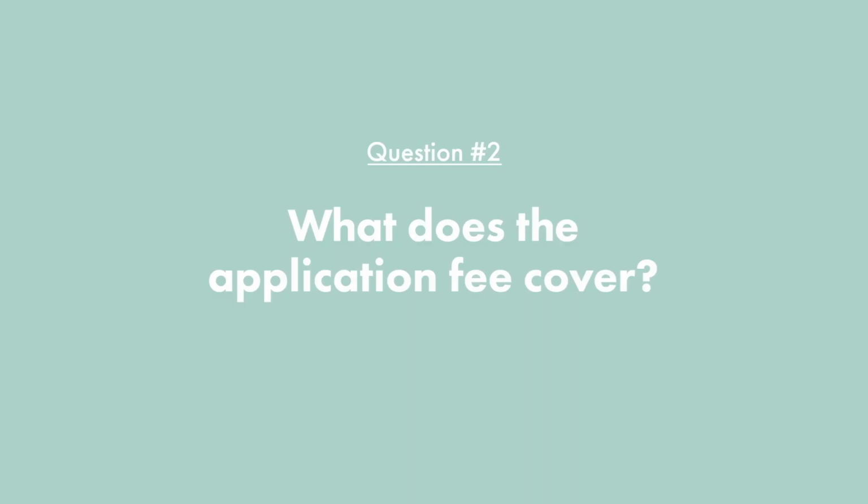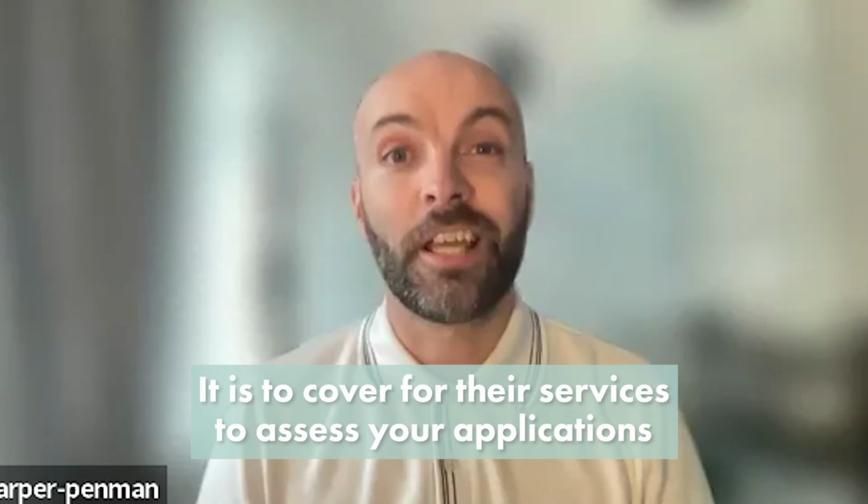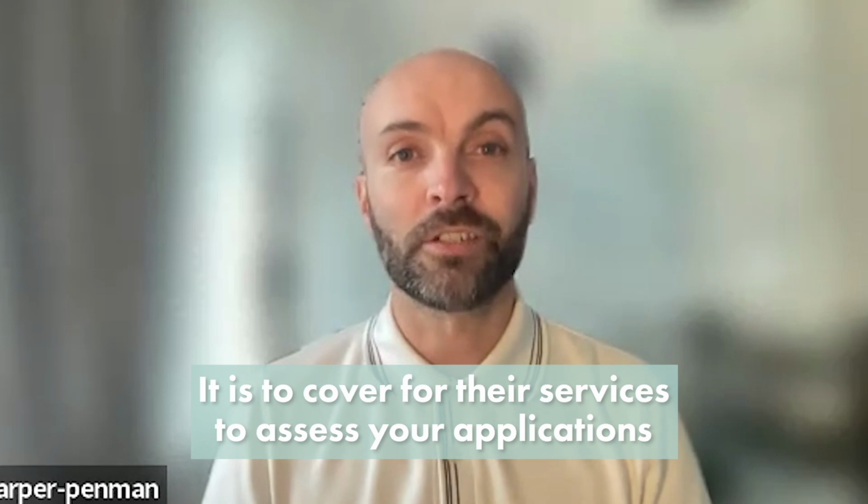And really, that fee that you are paying for the council, what is that covering? That's literally covering them and their services to assess your planning application. So simply, it's the resources that council can commit to making a decision on your application.